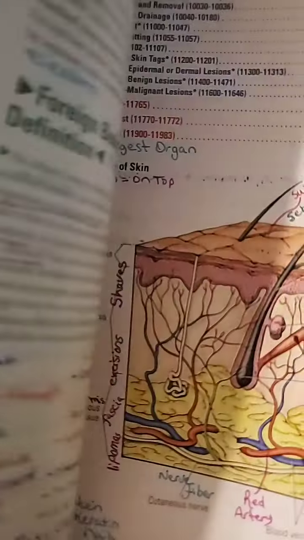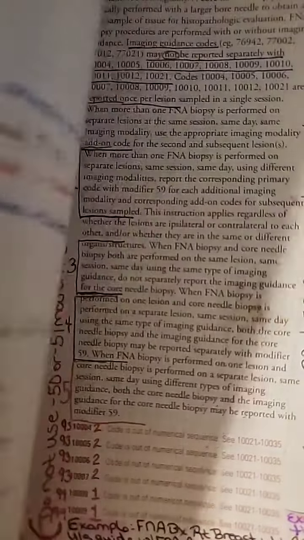Let's go over here to Integumentary. See if I can remember some of the stuff that she talked about. There was no fine needle aspirations on the exam.